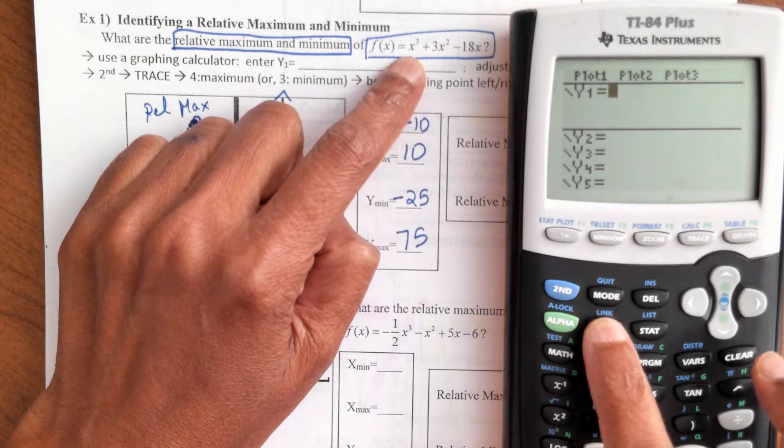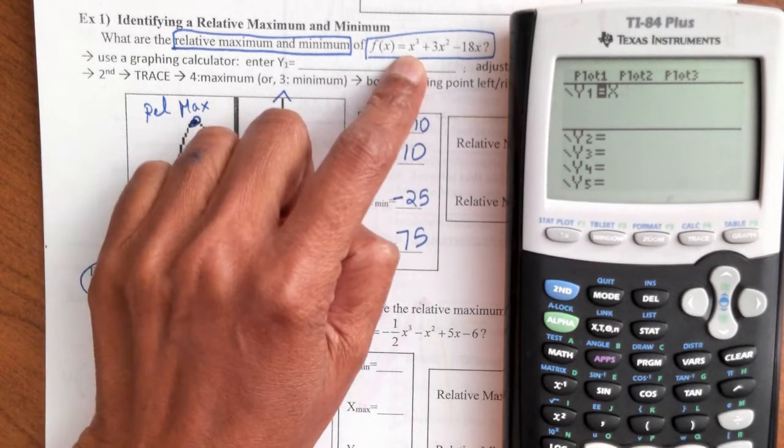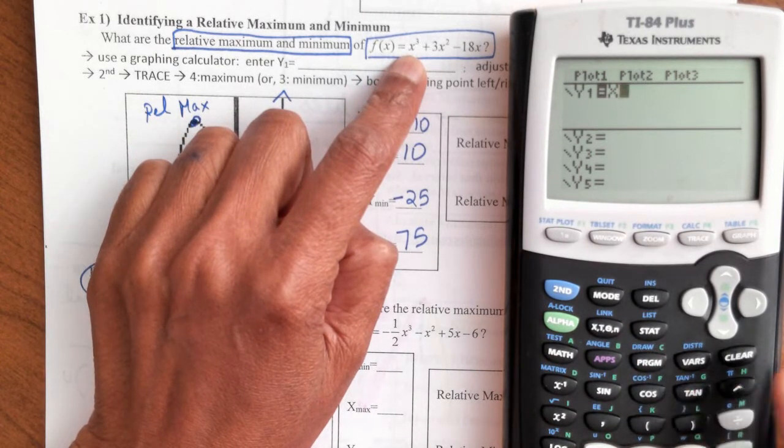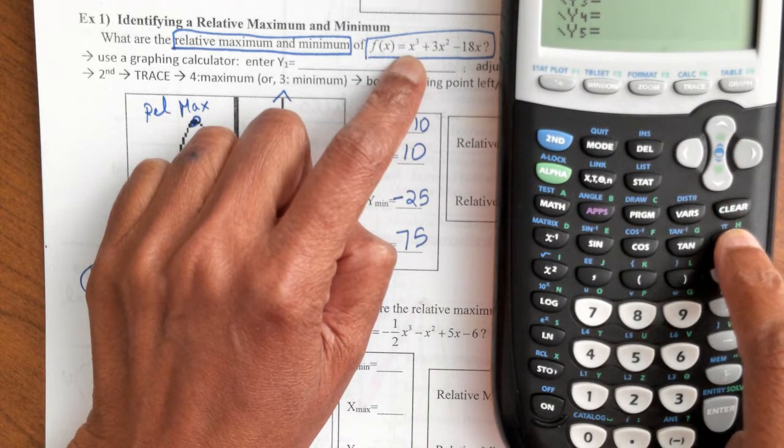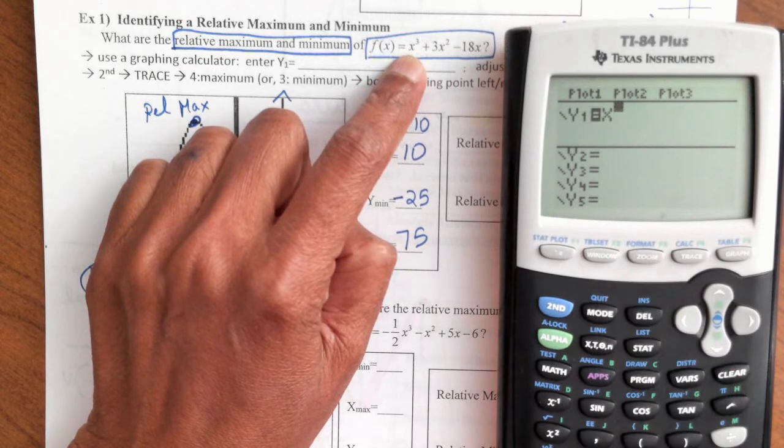This is your x button. And then cube, basically any exponent, I use my caret symbol. So that's basically this symbol right here below clear. So cube, it takes me this one up, and then 3. So that gives me x cubed.